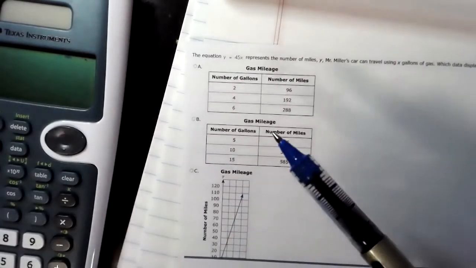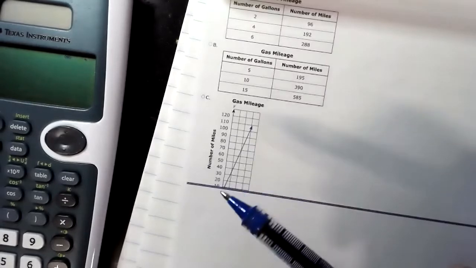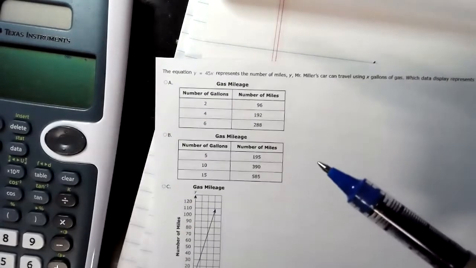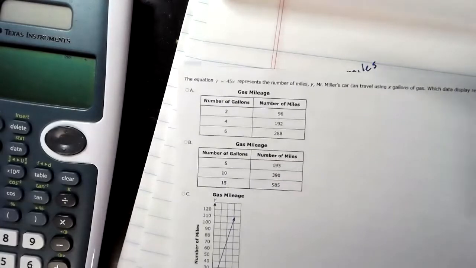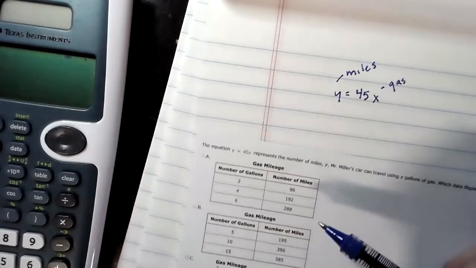And even though there are a lot of data points given, even in this there's a lot of data points, you only need one. Just do one per chart, table, whatever. So let's look at A first.